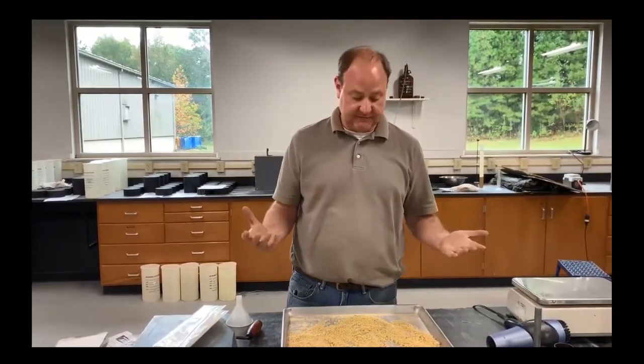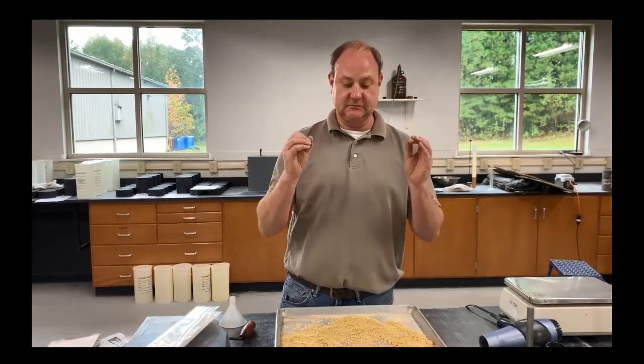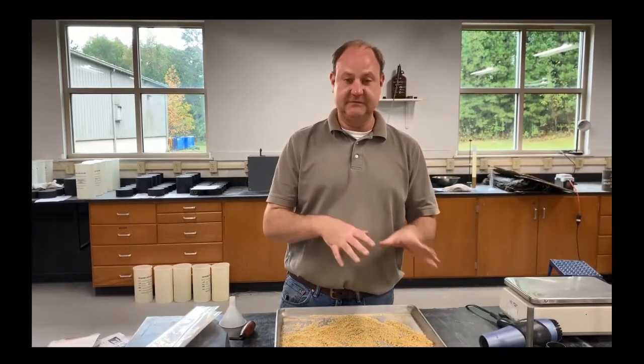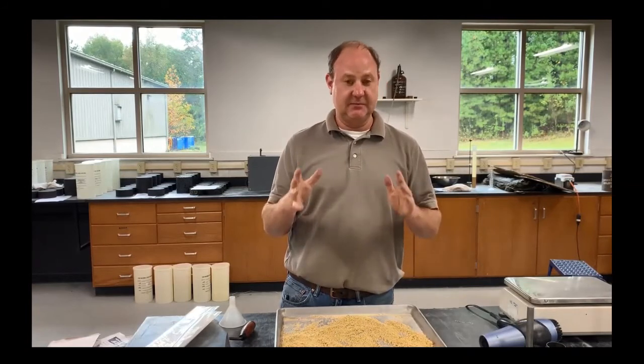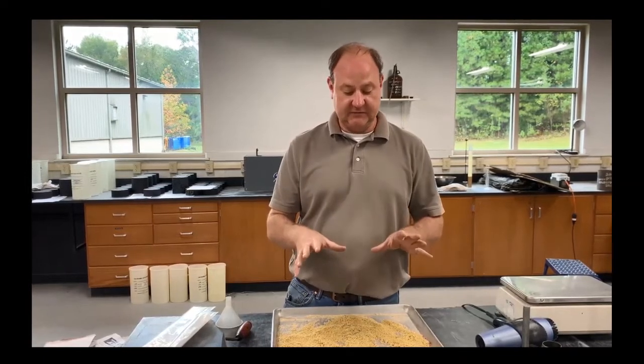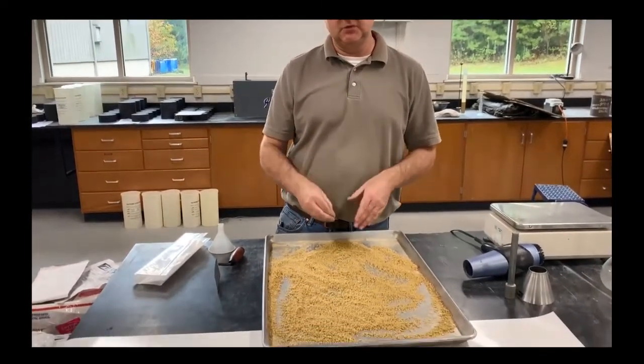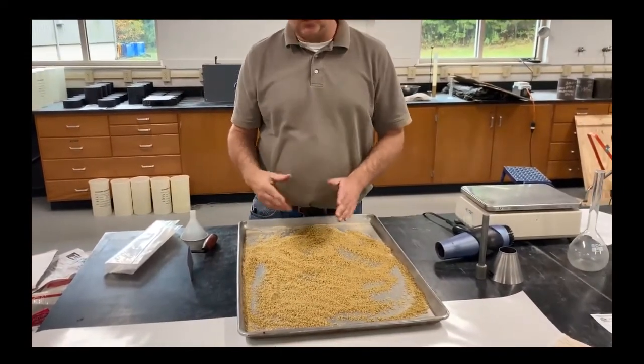So AASHTO T84, we have to have our sample, we have to soak it in water for 15 to 19 hours. That is just the same as we do for coarse aggregates. But for a fine aggregate sample, we don't actually have to cover the sample underwater. We just have to make sure we have at least 6% moisture in our sample while it soaks.